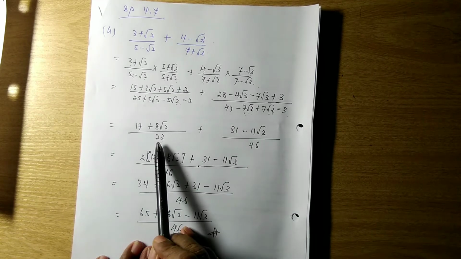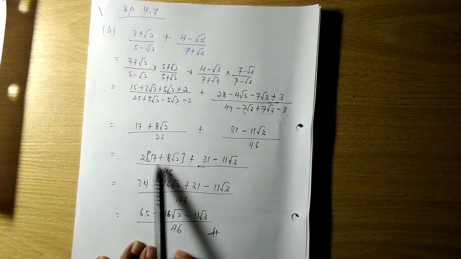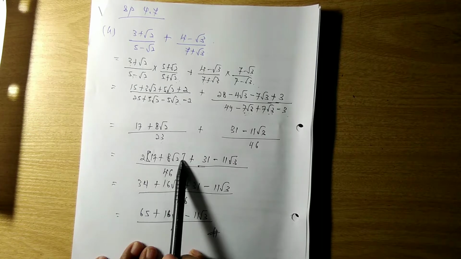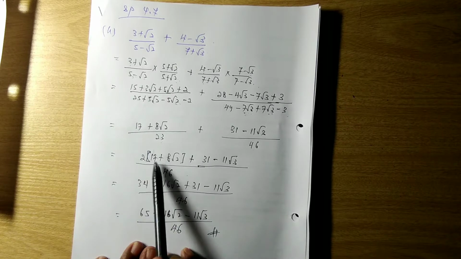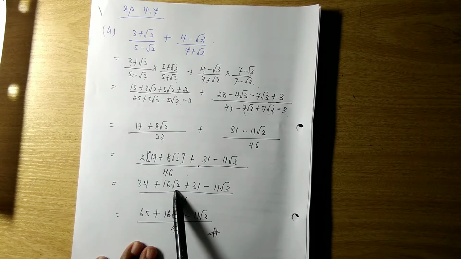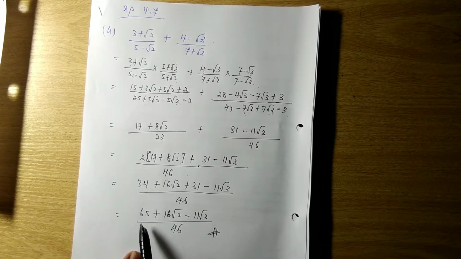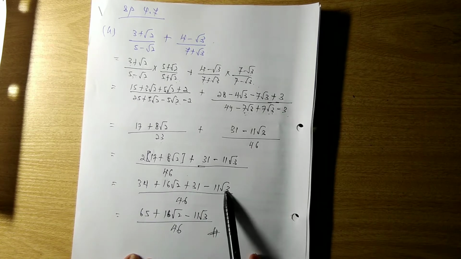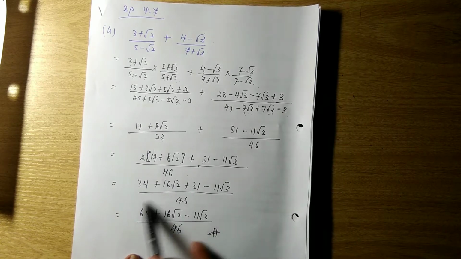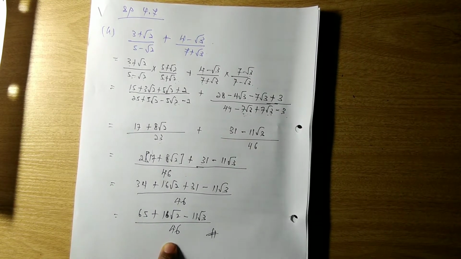Now the next step is to find a common denominator. The common denominator will be 46. So times 2 here. So 2 times 17 and this plus this. We expand it inside, you get 34. 2 and 17, 34. 2 times 8√2, 16√2. And then plus 31 minus 11√3. So 34 and 31, you get 65. This is 16√2. Minus 11√3 is this. So this is your answer. You say leave your answer in the form of surd, so that's the answer.